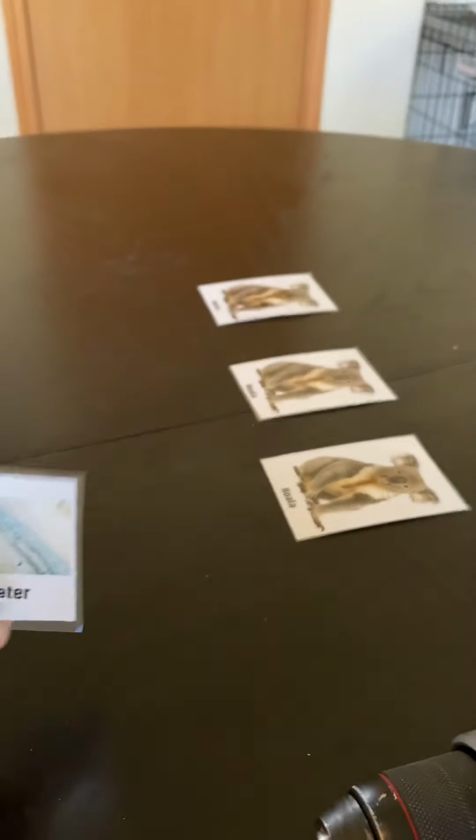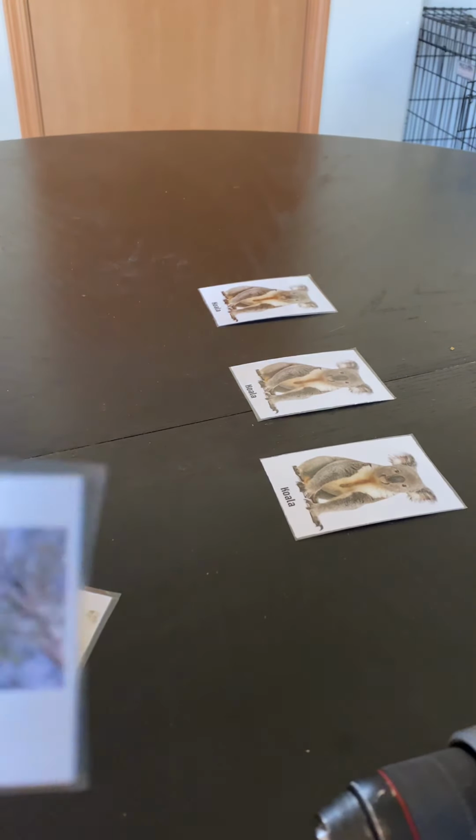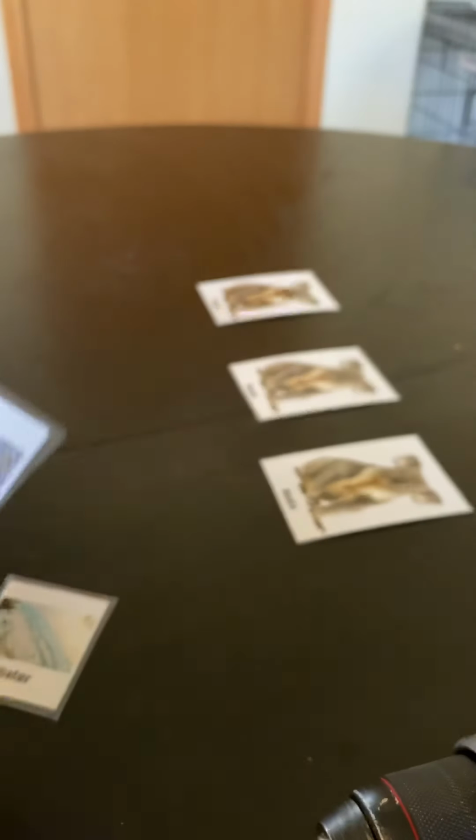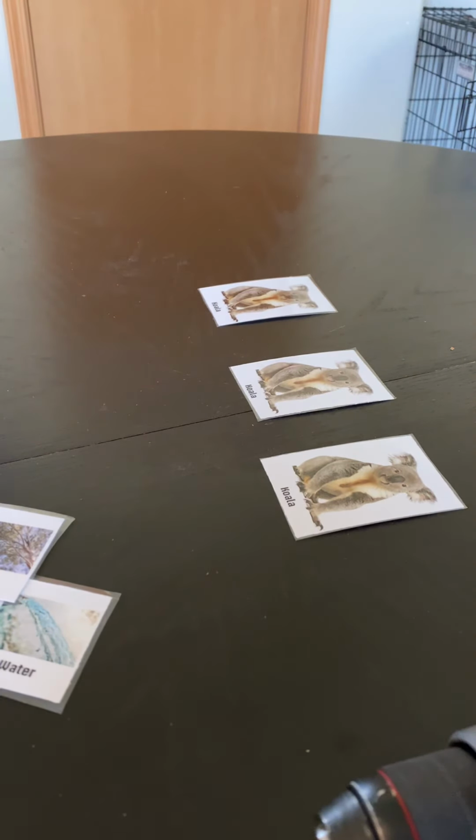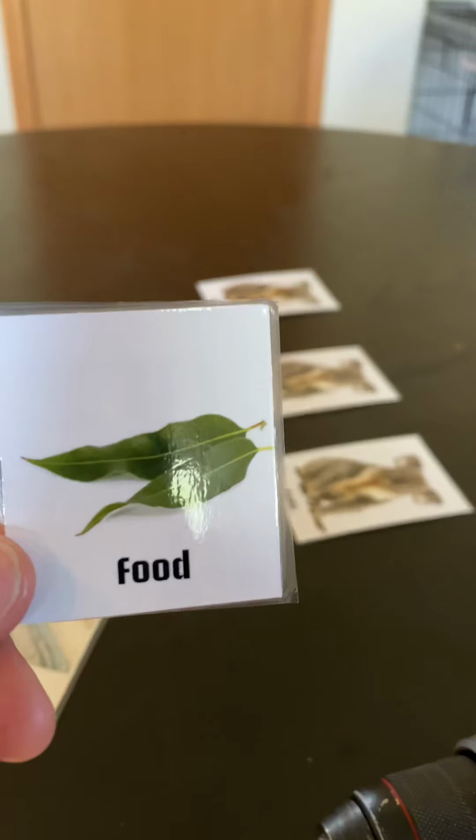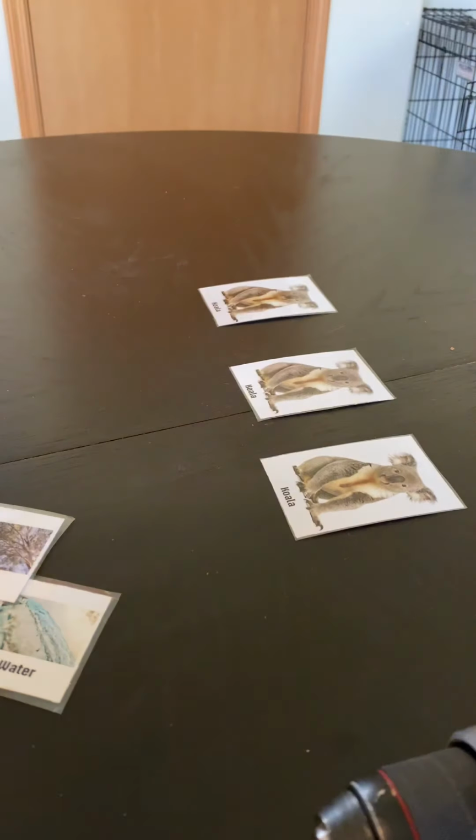They got to have water. They got to have space in order to live, so they got to have a space card. And they have to have a food card in order to survive. So every koala that we start with has to have a space card, a food card, and a water card.